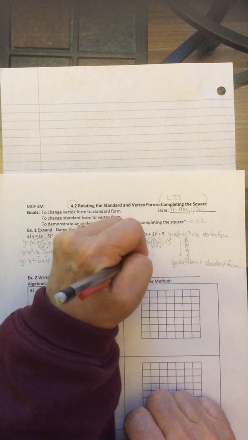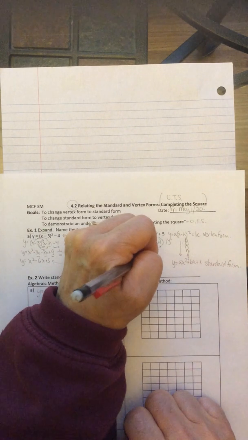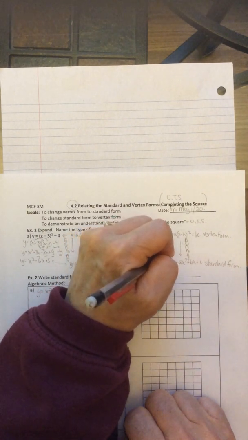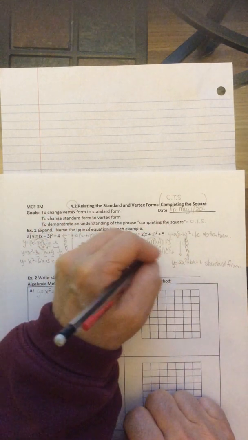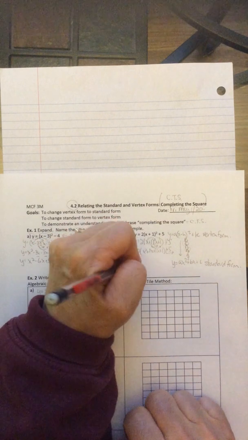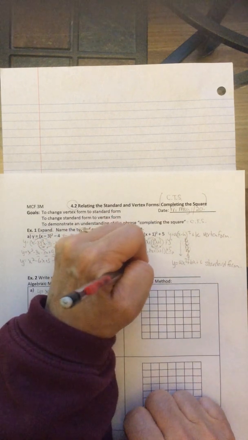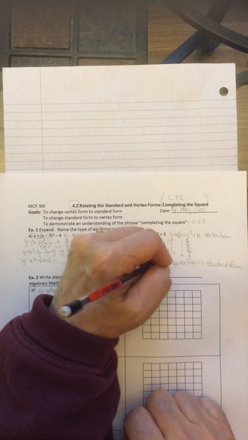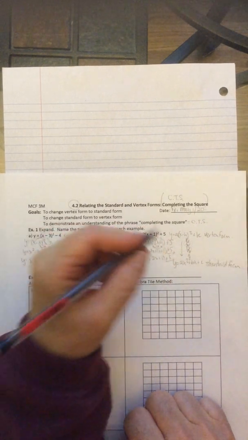Y equals 2, x squared plus 1x plus 1x plus 1 plus 5, leaving the plus 5 out because we're just trying to follow BEDMAS. So BEDMAS says after exponents you have to do multiplication. Y equals 2, x squared plus 2x plus 1 plus 5, leaving the addition at the end.